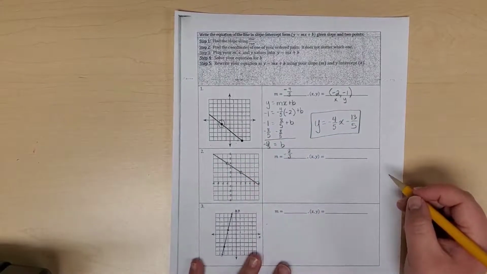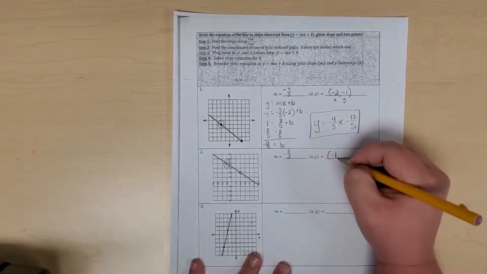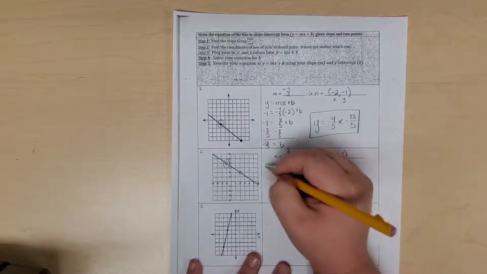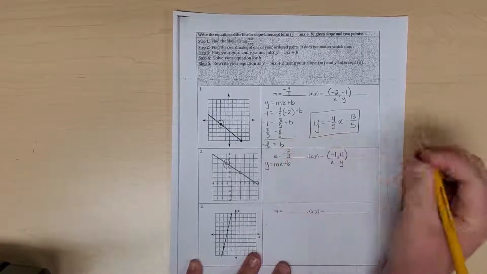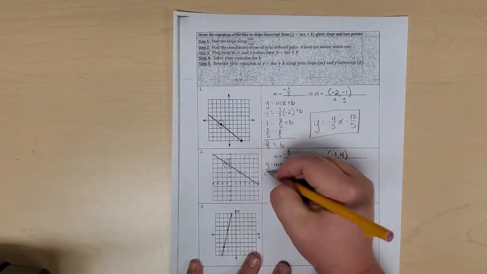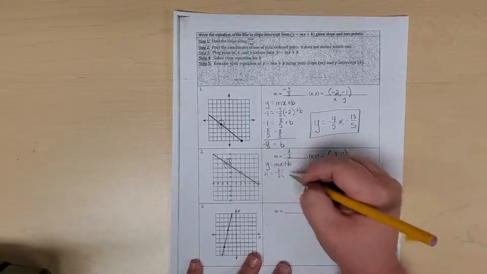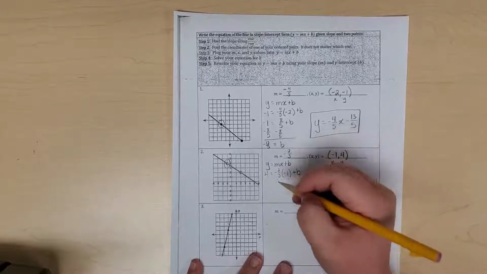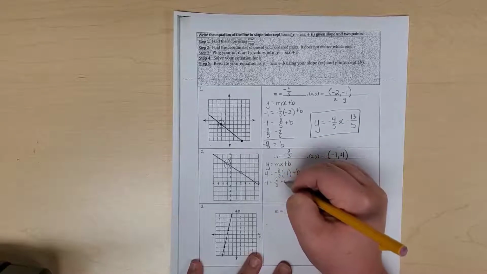I am going to choose this point right here. That is negative 1, 4. And again, that's x comma y. So I'm going to plug into y equals mx plus b. When I do that, I would get 4 equals negative 2/3 times negative 1 plus b. Negative 2/3 times negative 1 is just 2/3. So 4 equals 2/3 plus b.